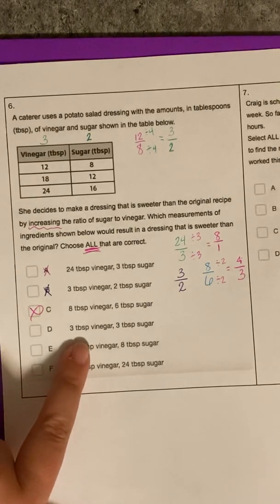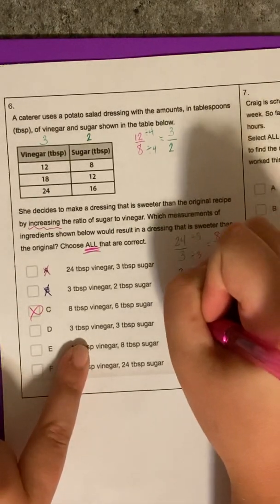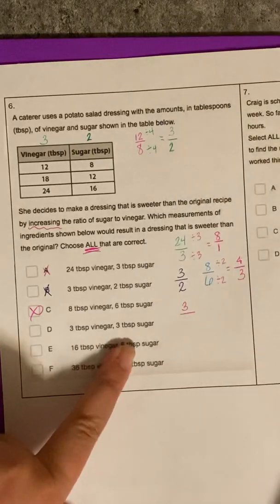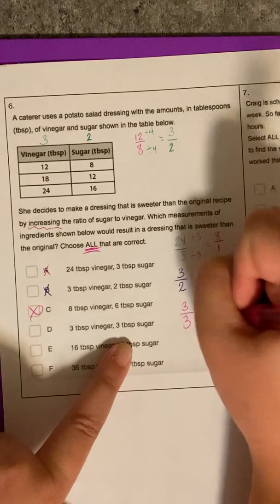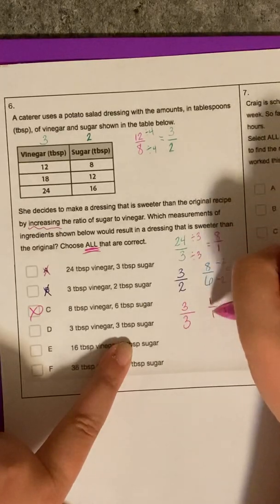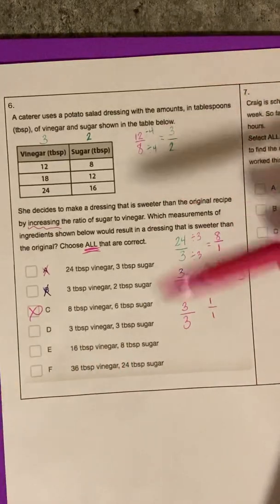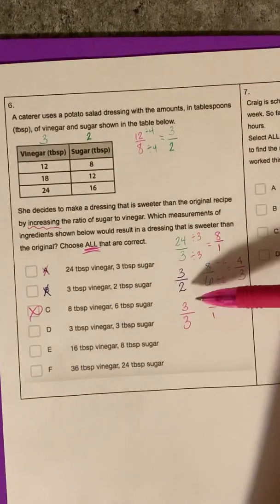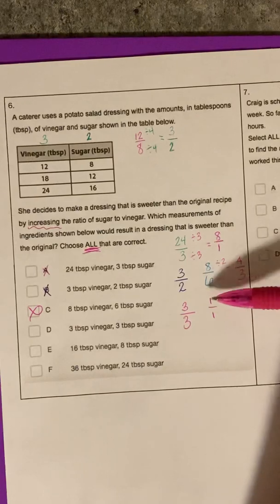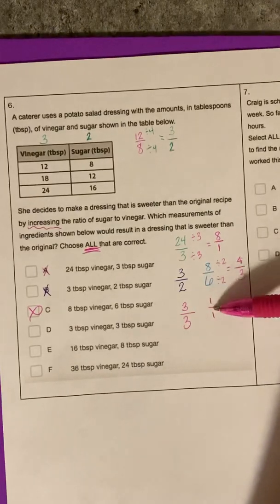3 tablespoons of vinegar. All right, let's do 3. And 3 tablespoons of sugar, so 3 to 3. We can simplify that into 1 over 1, or 1 to 1. Well, if we look at that, we are technically decreasing as we divide, but we are keeping it the same. So 3 to 3, or 1 to 1.